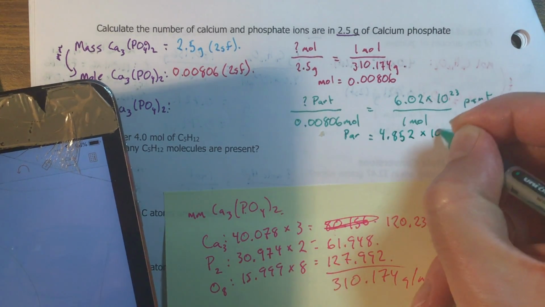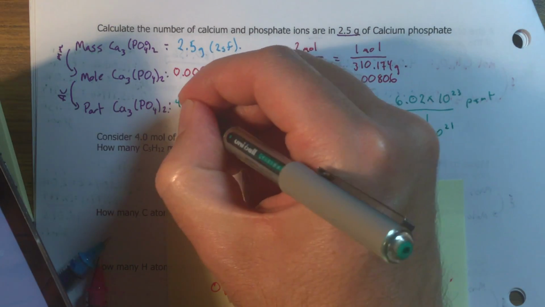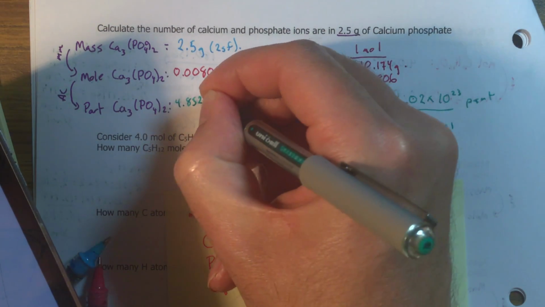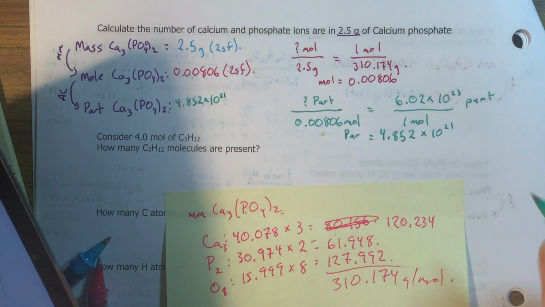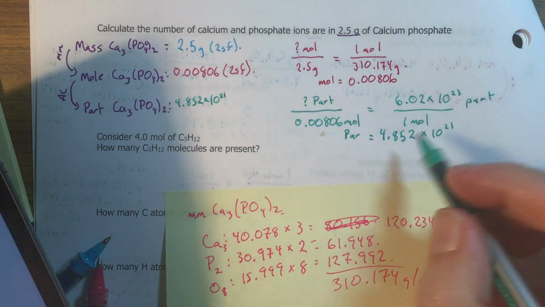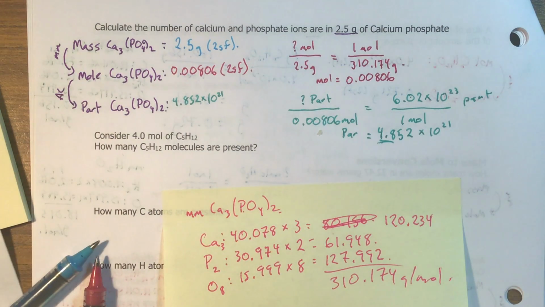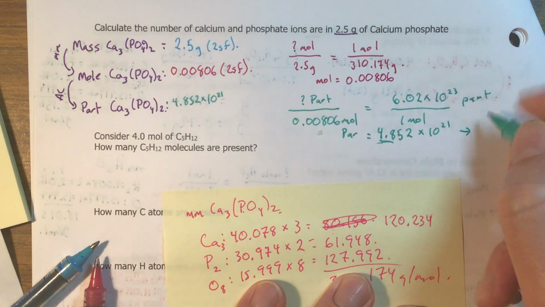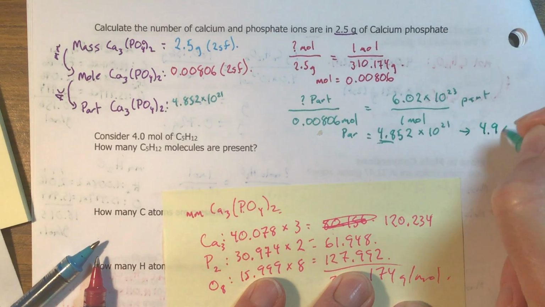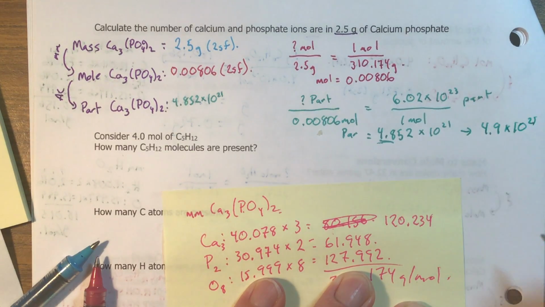4.852 times 10 to the 21. Now, this guy should only have two significant figures, our final answer, because our first guy only had two significant figures. So this should become 4.9 times 10 to the 21 particles.